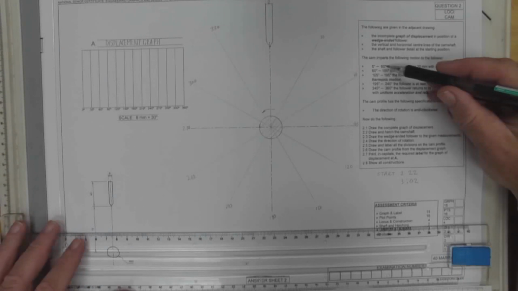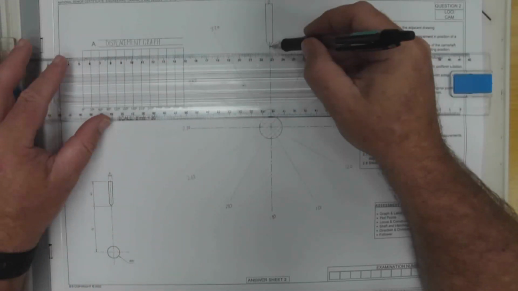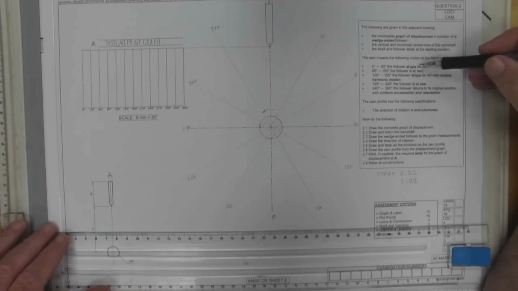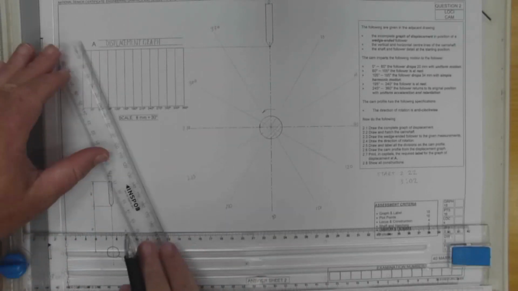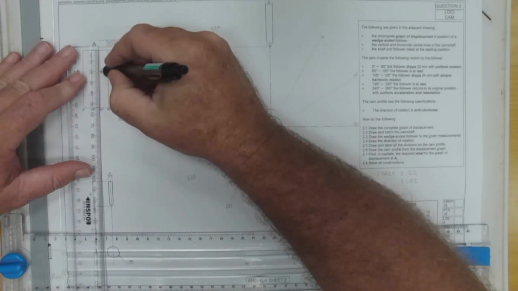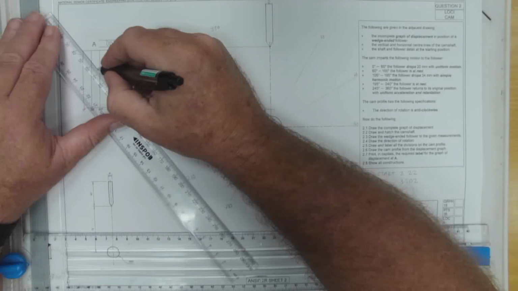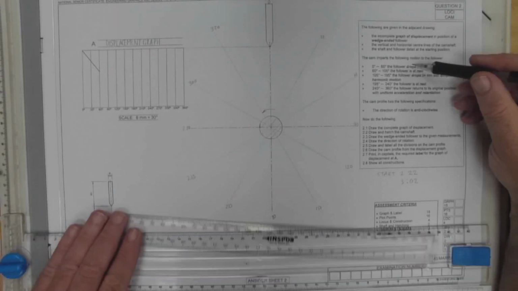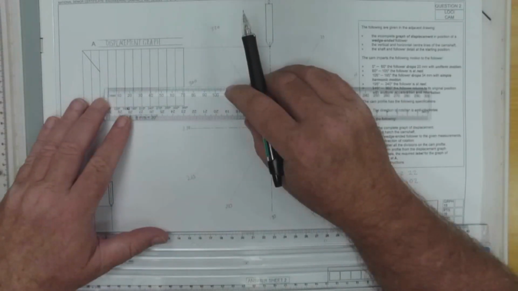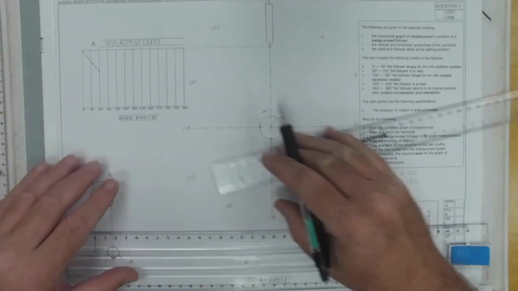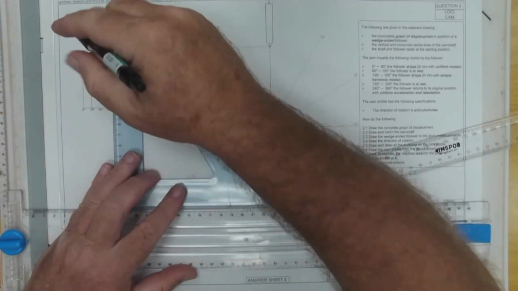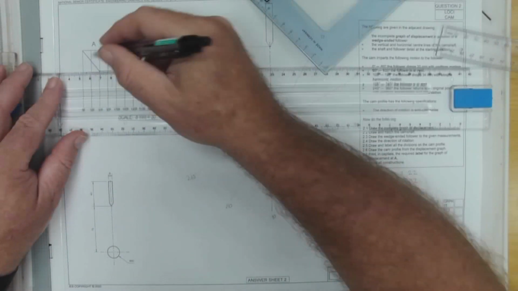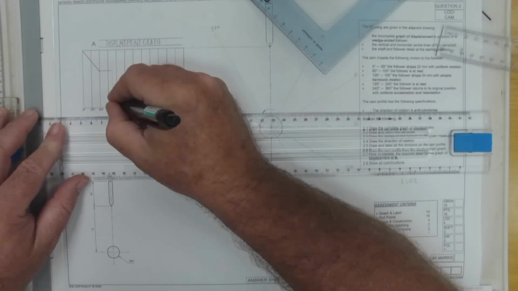So from 0 to 60, the follower drops 20. Now I'm assuming that this lines up with the top. Yes, it does. So from 0 to 60, the follower drops 20. So here at 60, I'm marking off 20. And I can join that up to the start point at the top of my graph. Okay, there's a 105. So we need to find 105. 105 will be 4 millimeters across here. Okay, so there is 105.